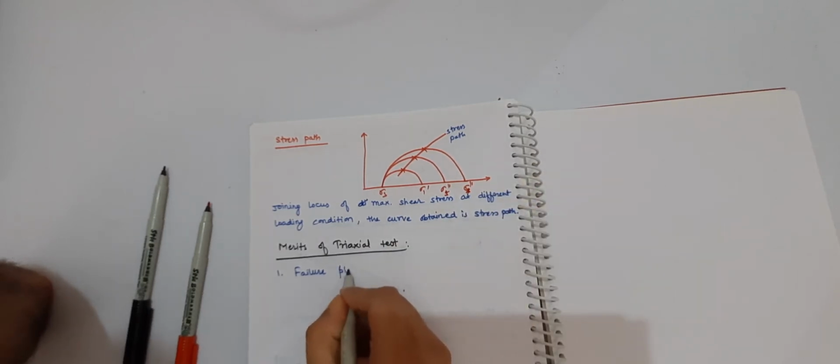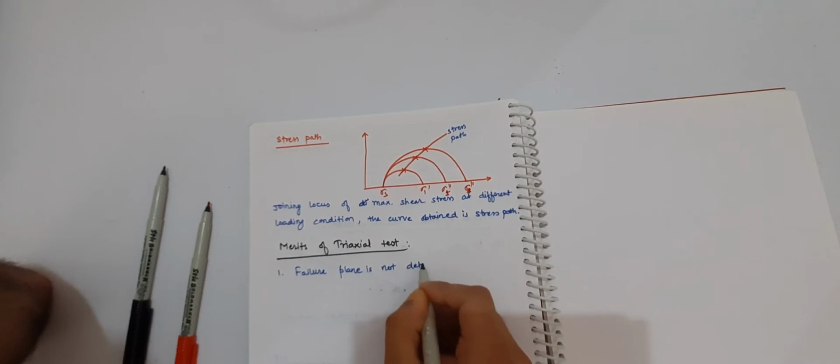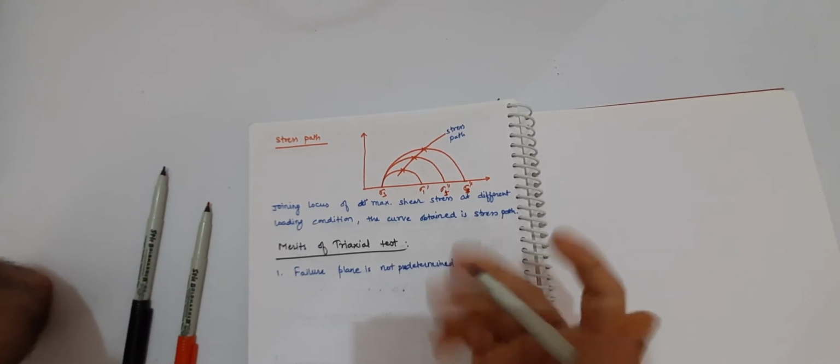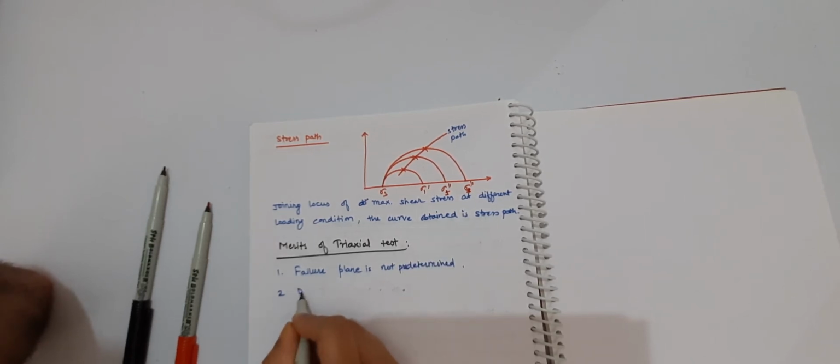The failure plane is not predetermined; if it were predetermined, the result would be wrong. And we have walls in the triaxial test apparatus, therefore drainage is controlled.